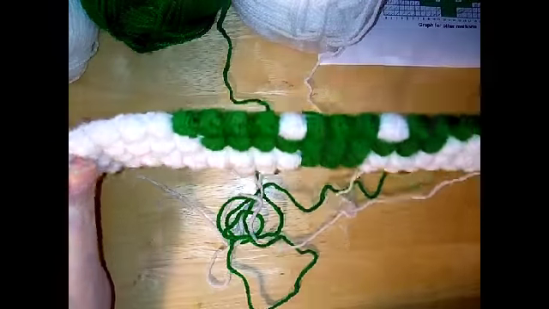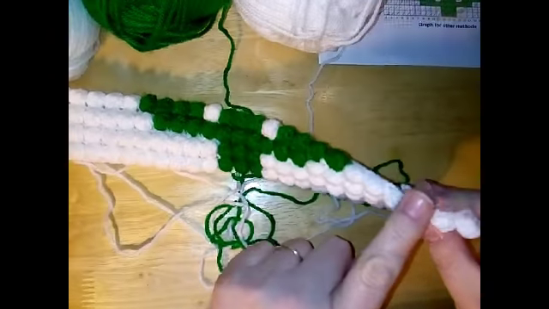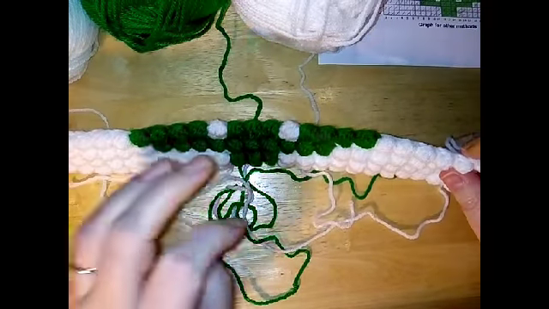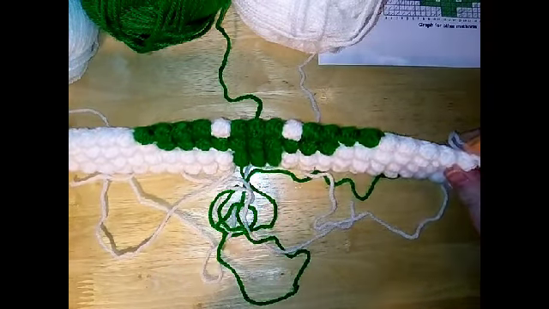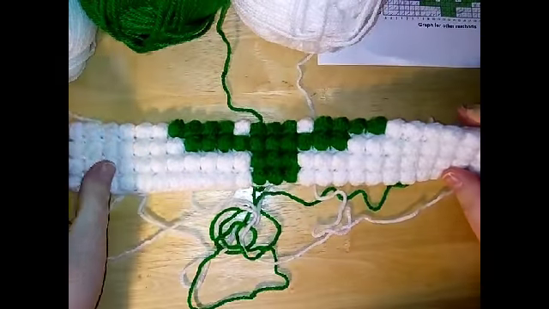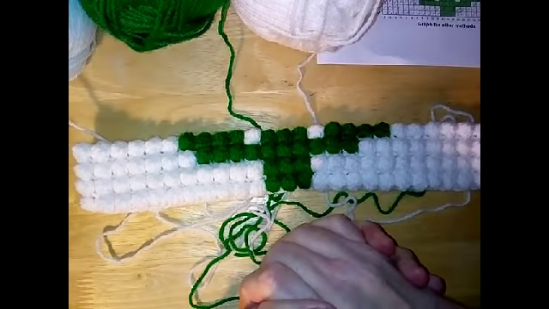Don't forget that for this row, you do need to do your row of single crochet back along. Okay, so don't forget to carry those colours through again. So make your single crochet row, and then you'll be moving on to the next row.